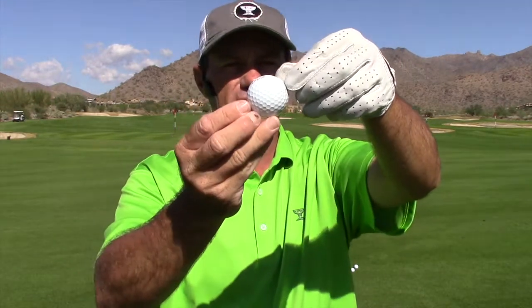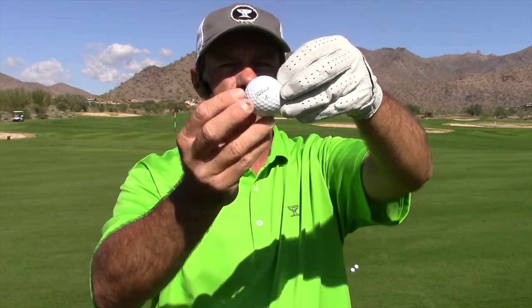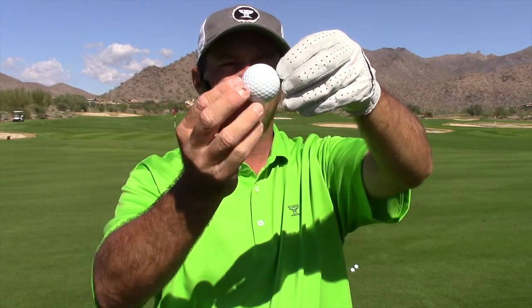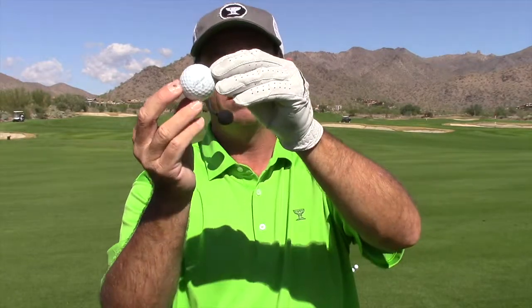So as it goes up, it spins, but then the axis that the ball spins on starts tilting a little bit this way. So as the dimples grab the air and the friction and the resistance takes place, that ball takes off and starts to spin off to the right.